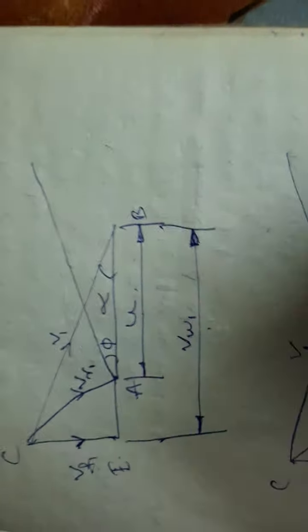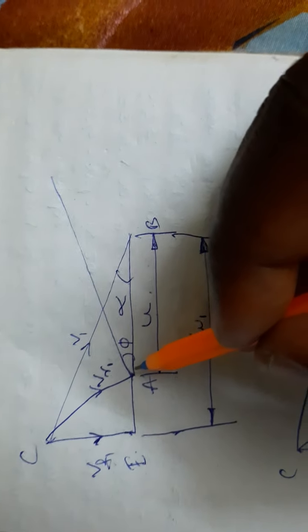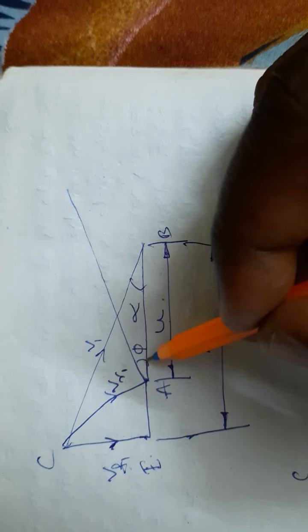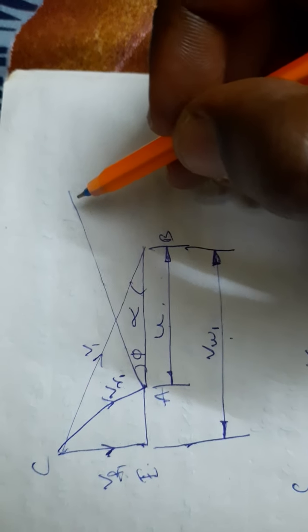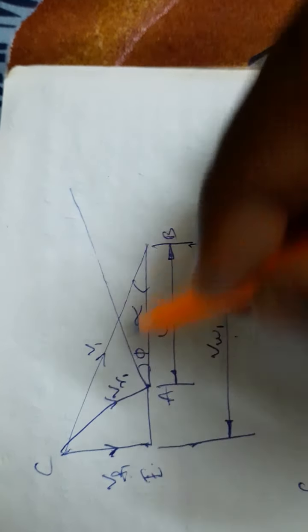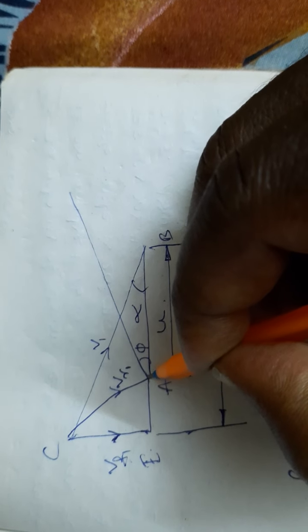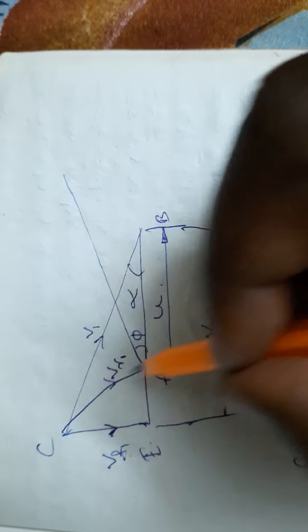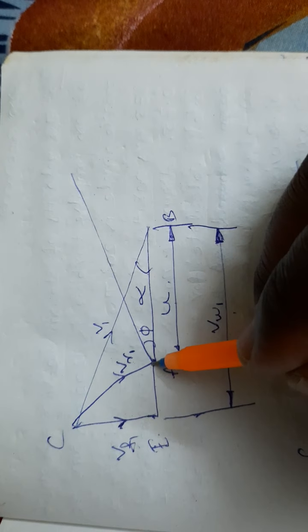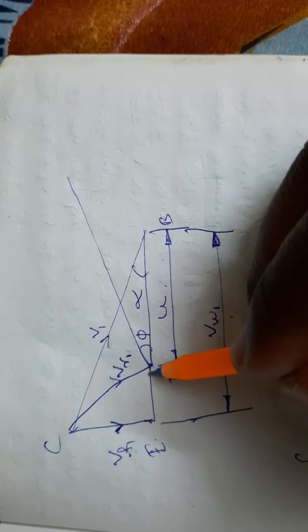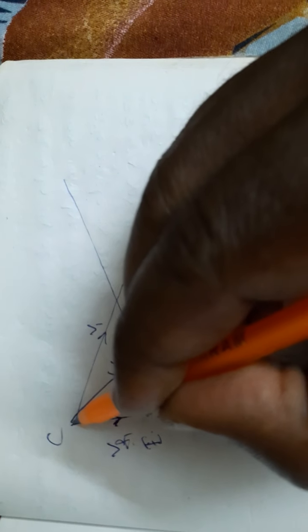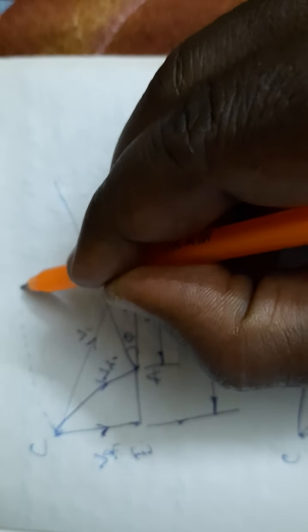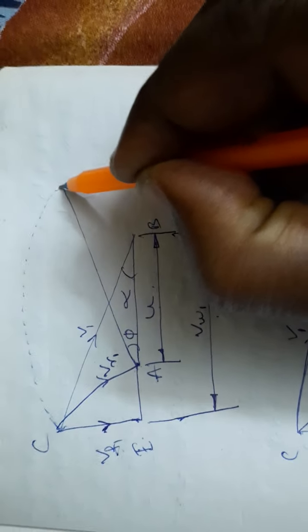Then we have to draw the inclined line with AB at a phi angle. Now with A as the center and radius equal to AC, draw an arc meeting the line AD.